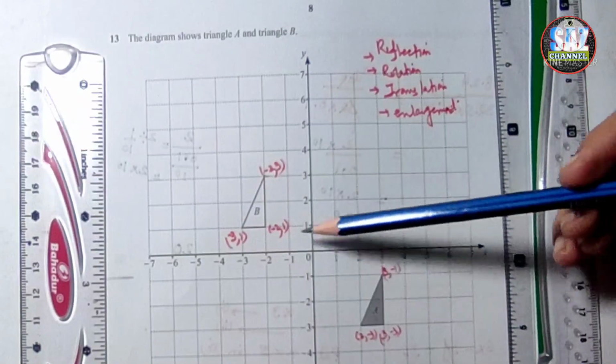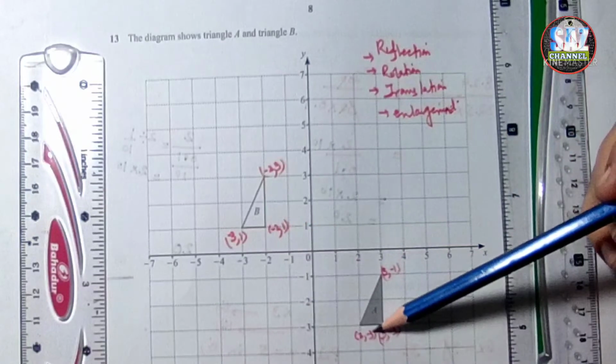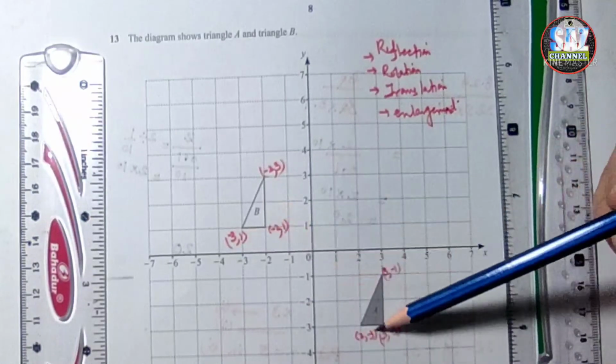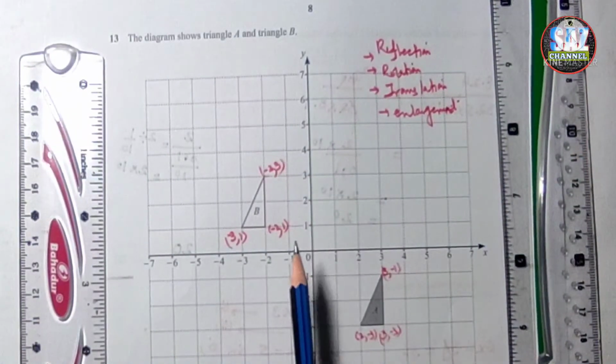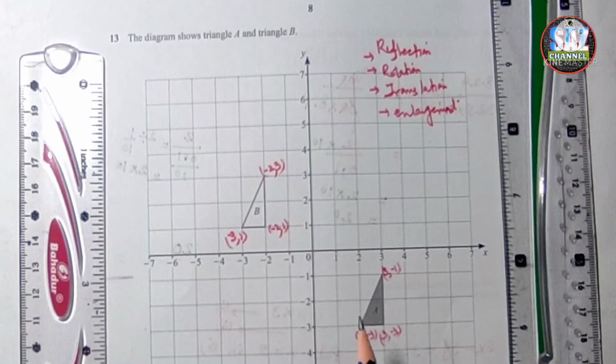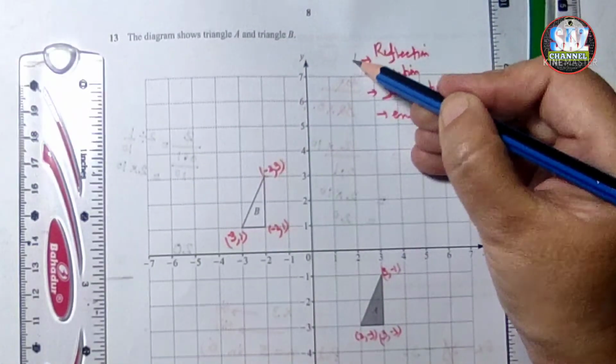If we think about reflection, it's not a reflection because the image has changed place. They're not facing each other, because for a reflection, the object has to come in front of the mirror line. So it's not reflection.